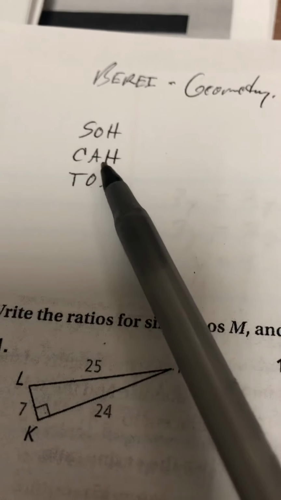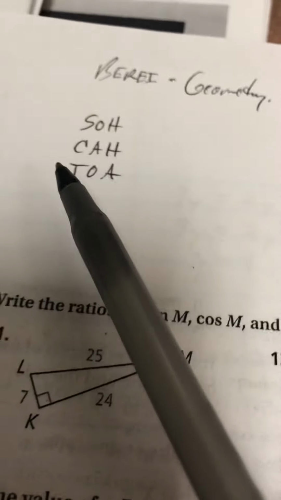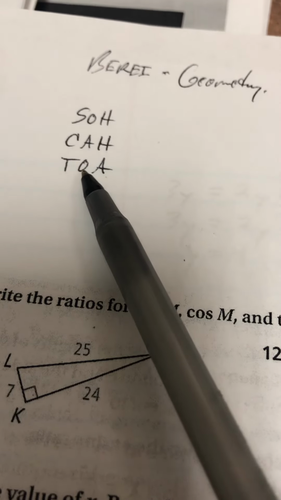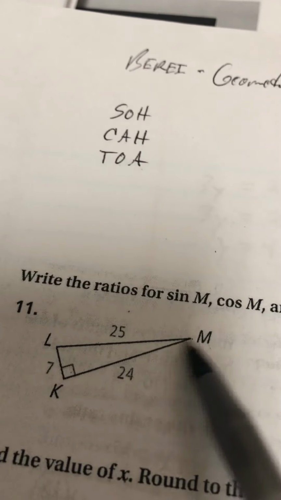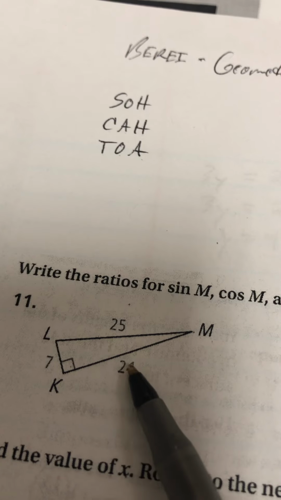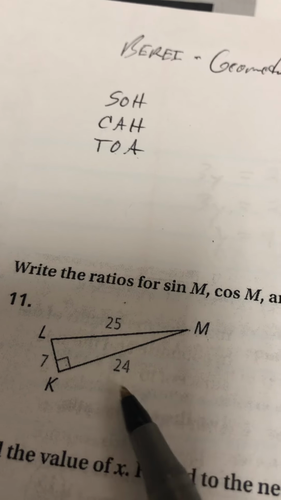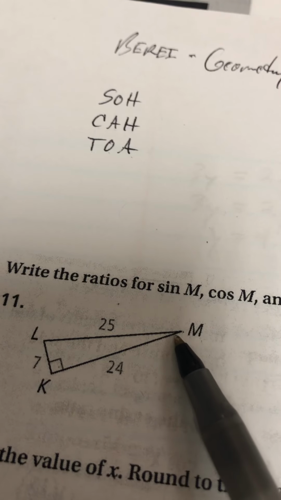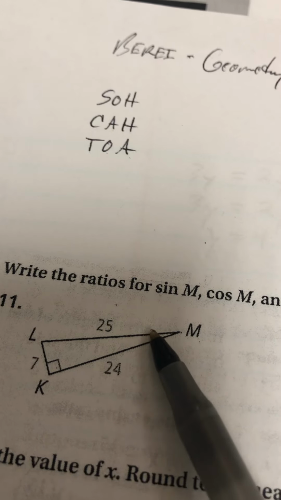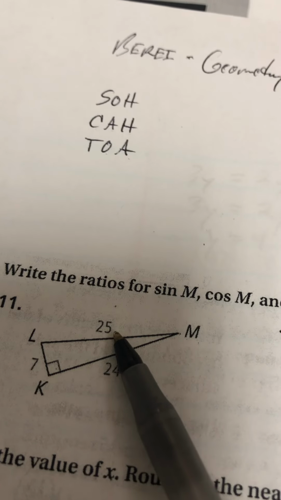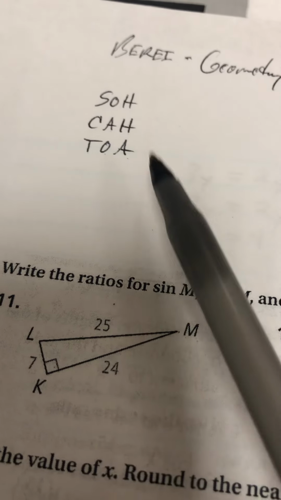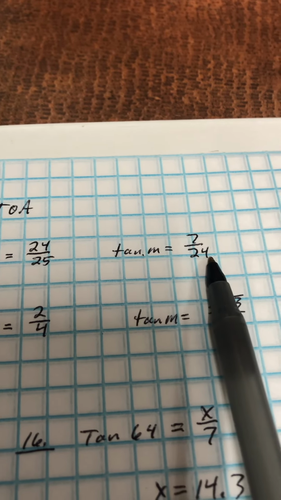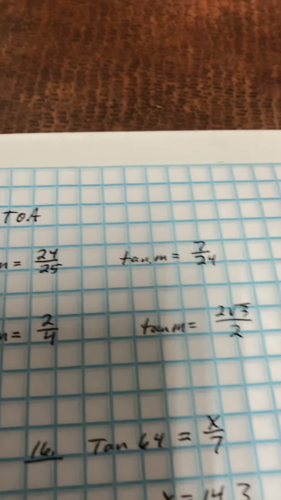Okay, so that's CAH. And then the tangent of m, so we go to TOA. The tangent of m is going to be equal to opposite over adjacent. I picked the adjacent, not the hypotenuse. Adjacent means next to, so the side next to. I know we have two sides next to it, but remember this one's the hypotenuse. So it's going to be 7 over 24 for TOA, for tangent. So the tangent of m equals 7 over 24. Now I'm not going to explain each one that way, or else this would be an hour-long video, so here we go.